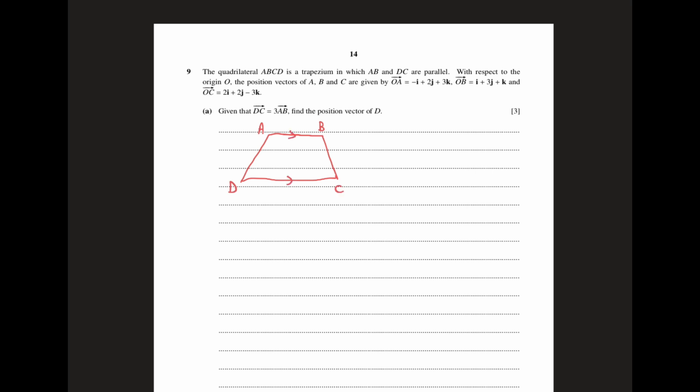With respect to the origin O, the position vectors of A, B, and C are given by OA, OB, and OC. Given that DC equals 3AB, find the position vector of D. Okay, so we do it like this.